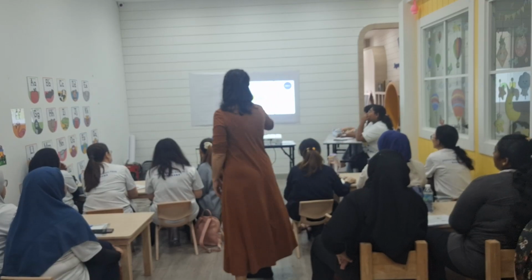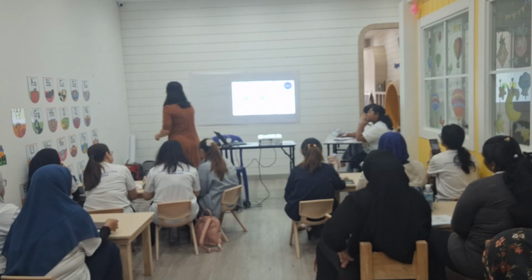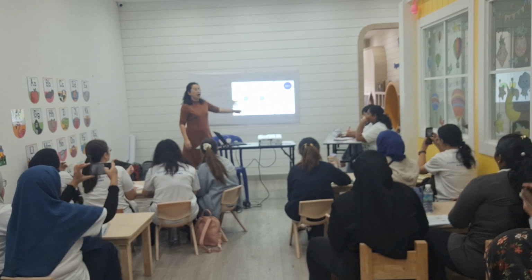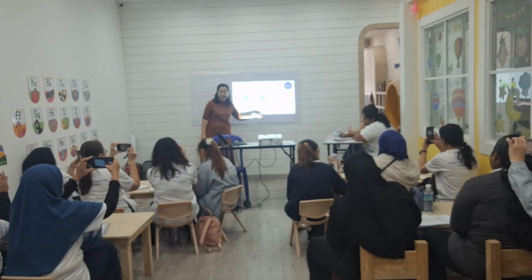No. I should place a yellow square, because there's yellow square, green circle, yellow square, green circle, then yellow square. Yeah, this is the answer. So when your student is able to do this, it means that they are developing reasoning skill and patterning skill.